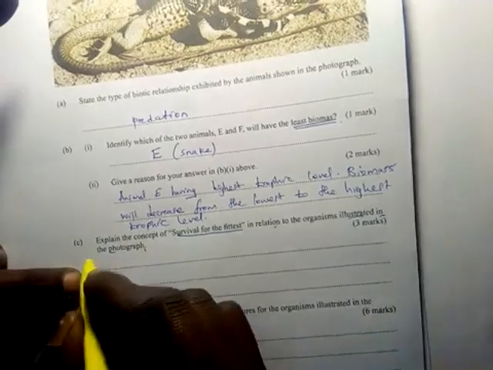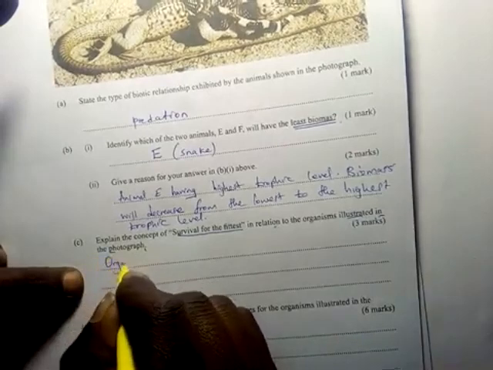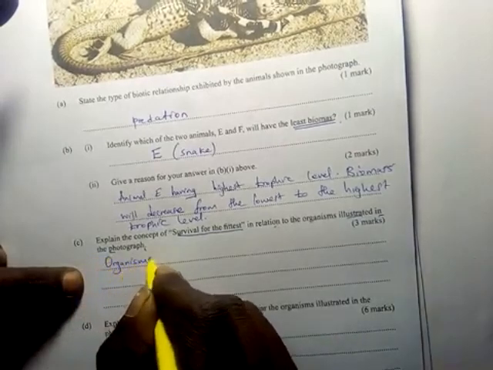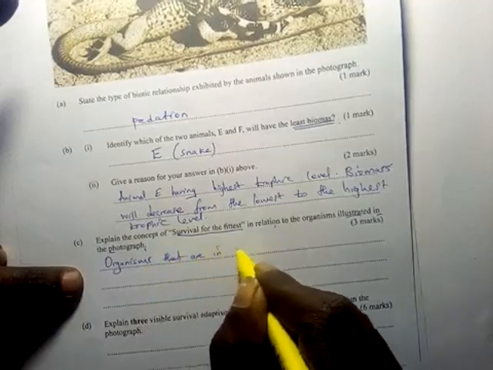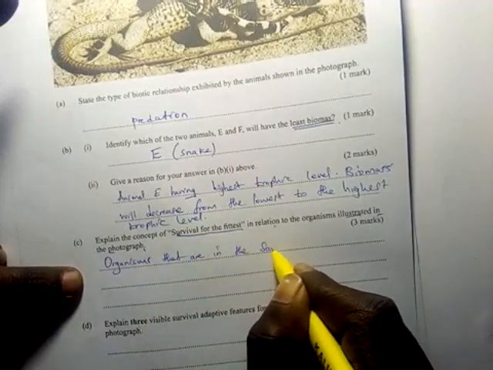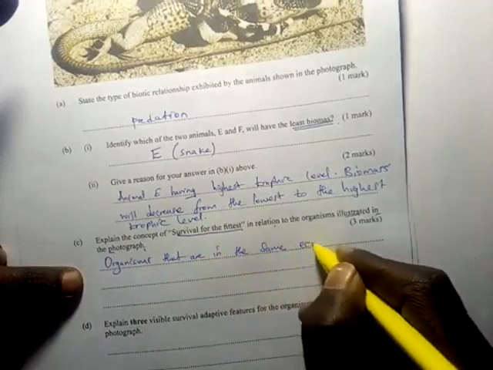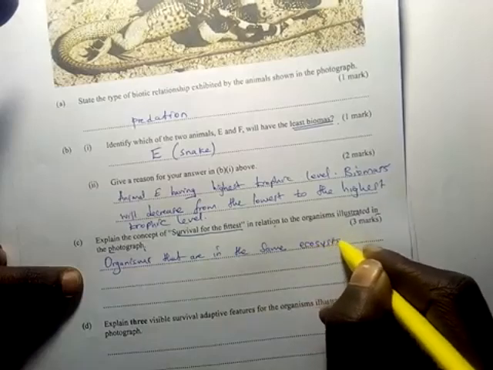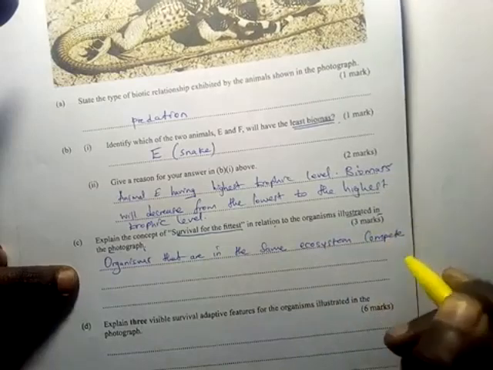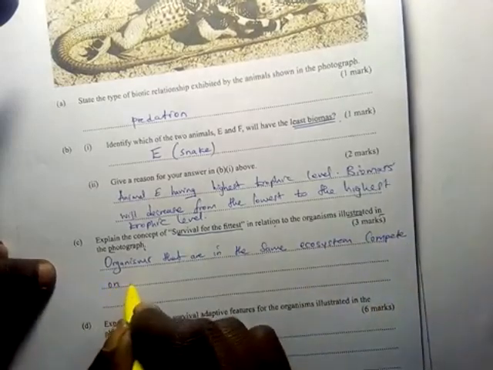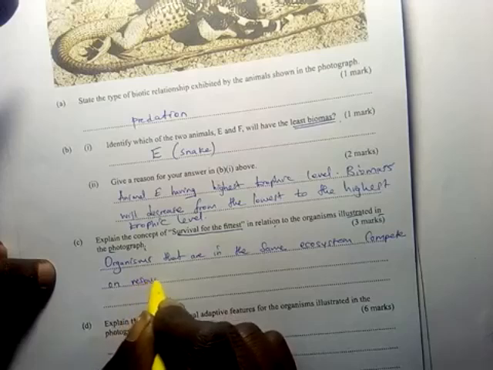First of all, organisms that are in the same ecosystem must compete on resources.